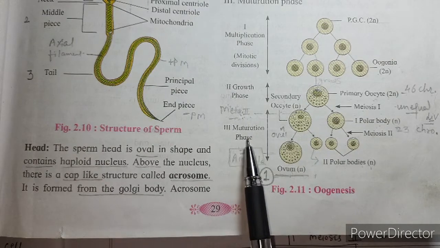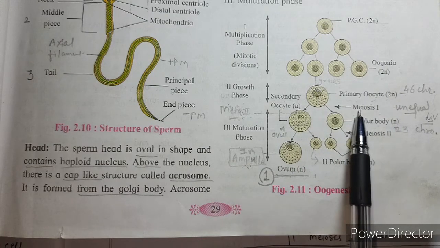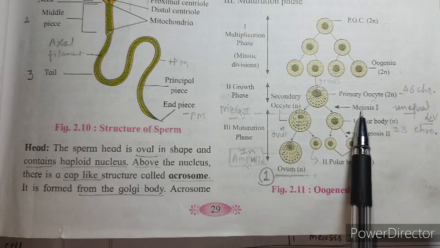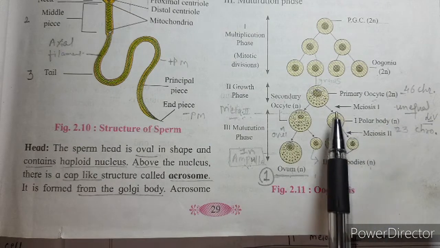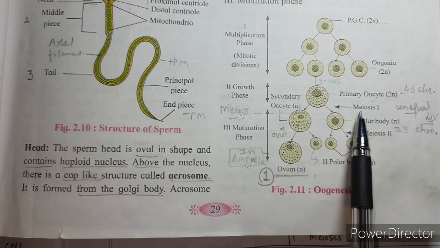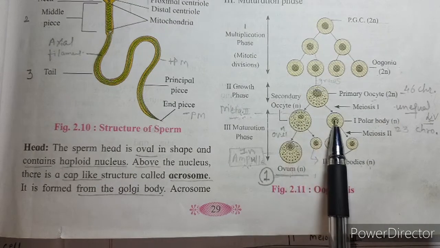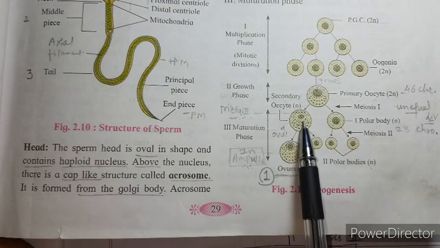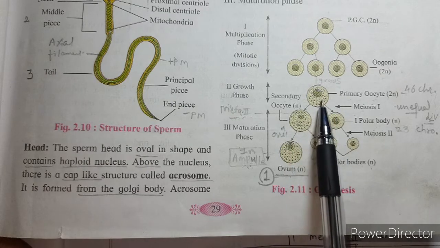See here, what happens? This primary oocyte undergoes meiosis type of cell division. You know that meiosis is completed in 2 steps, meiosis 1 and meiosis 2. First of all, the primary oocyte, which is diploid, undergoes meiosis 1 and divides into 2 cells. You can observe in the diagram, there is unequal division of the primary oocyte.